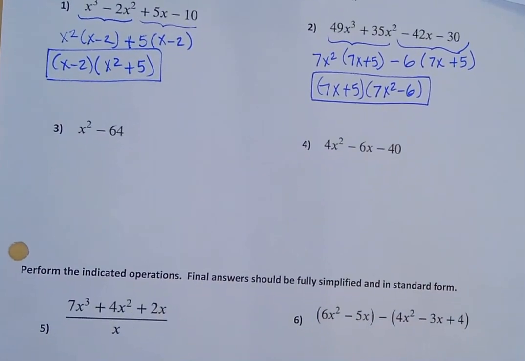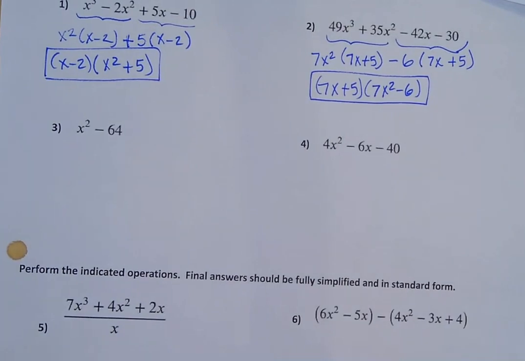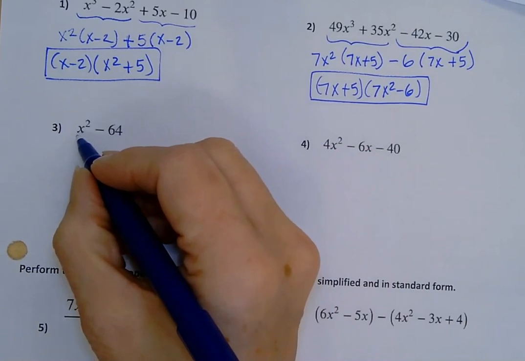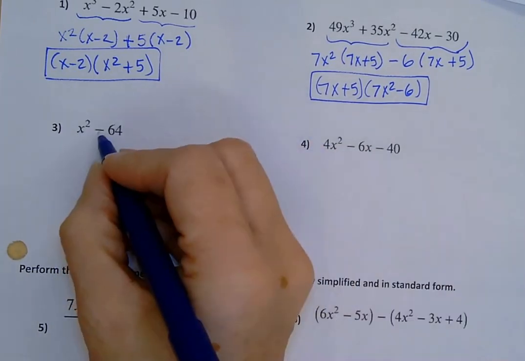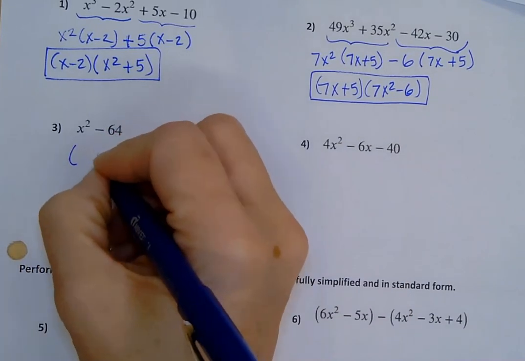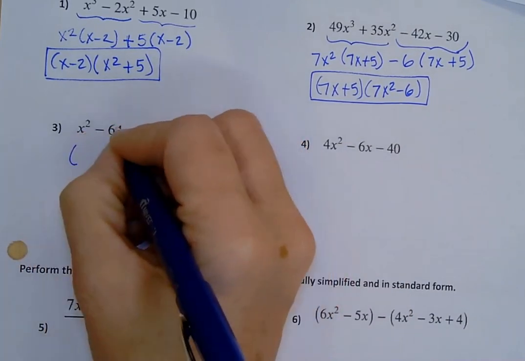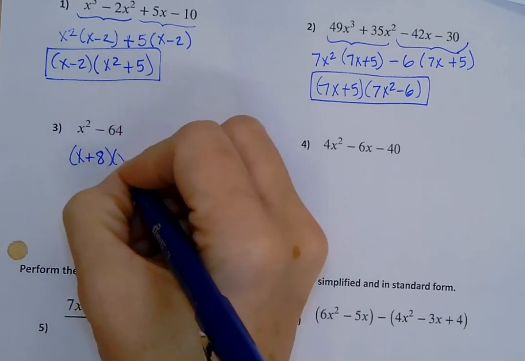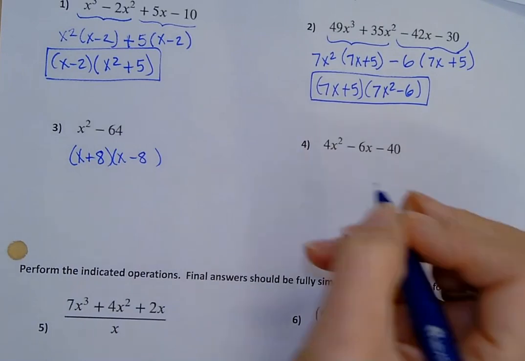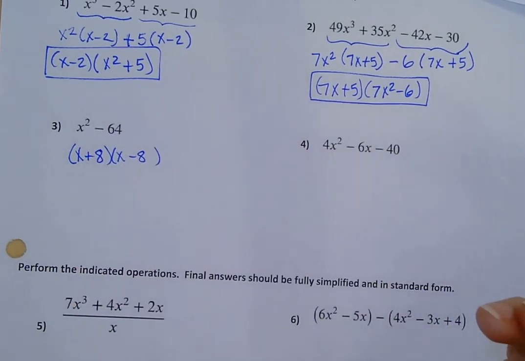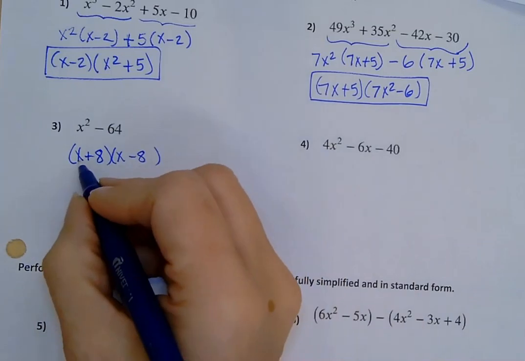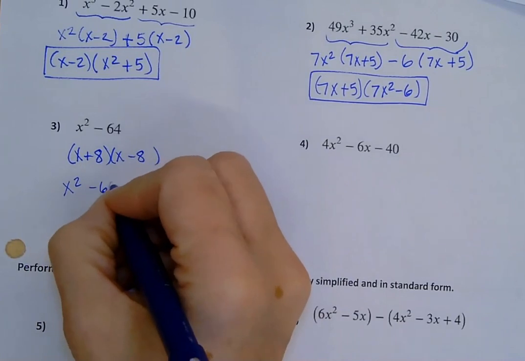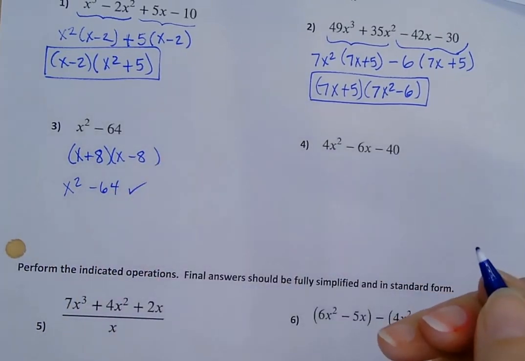Okay, x squared minus 64. It's a binomial, so one of the things I look for with a binomial is, is it a difference of squares? And it is, right? First term is a perfect square, last term is a perfect square, and this is a difference, subtraction. So I know my answer is going to be, take the square root of the first term and the square root of the last term. I'm going to have x plus 8 times x minus 8. Remember, this is the way that we end up getting rid of our middle term. So if I multiply that out, I can prove to myself that I have x squared minus 8x plus 8x, those go away, minus 64. That's my check.